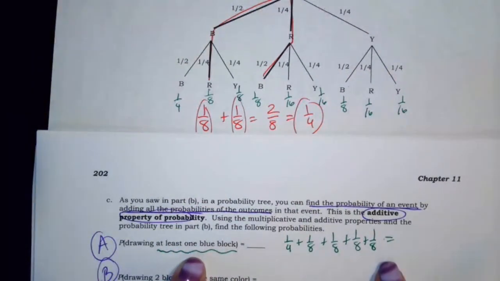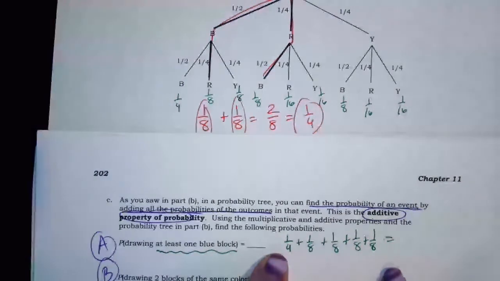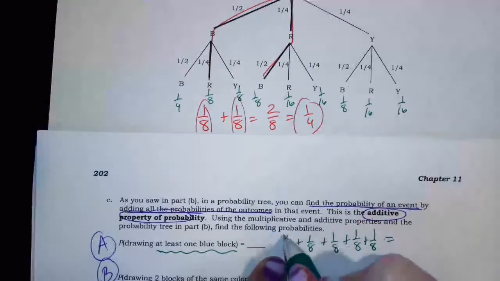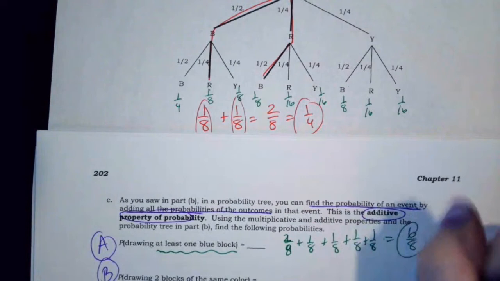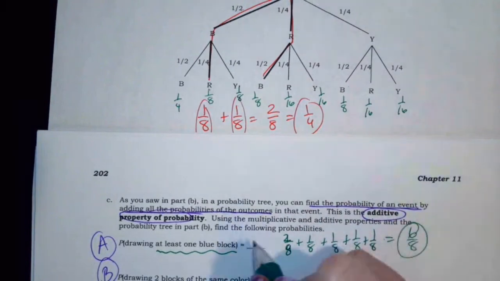When I add those up, what do I get? Well, I have to have a common denominator, don't I? So instead of thinking about this as 1/4, I'm going to think about it as 2/8, because that's the same thing. There you go, 6/8. And if they're wanting it in lowest terms, then I would reduce to 3/4.